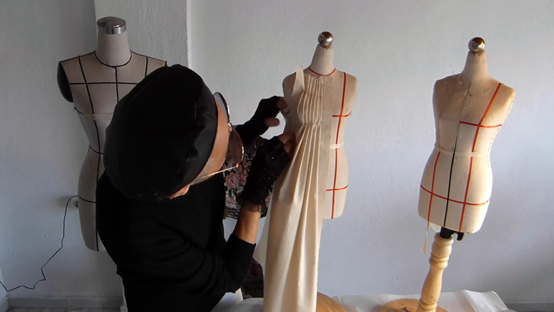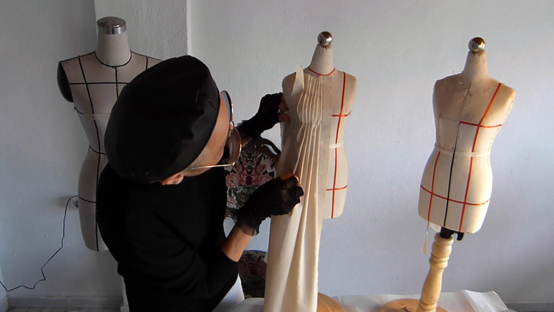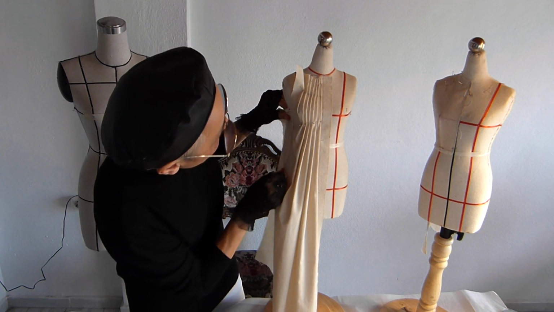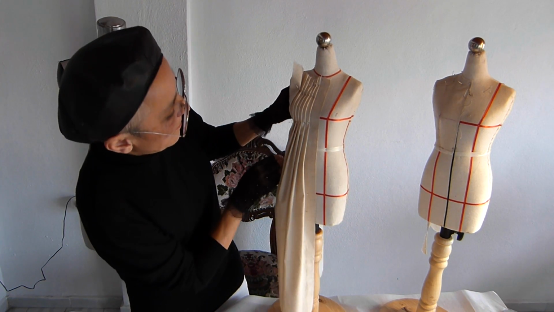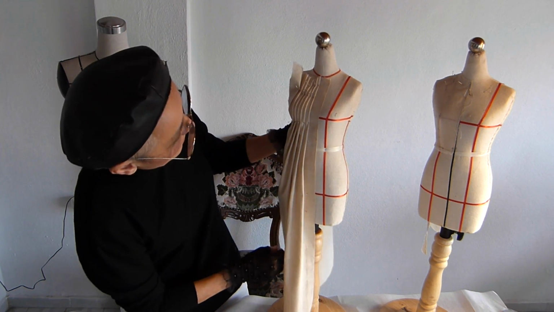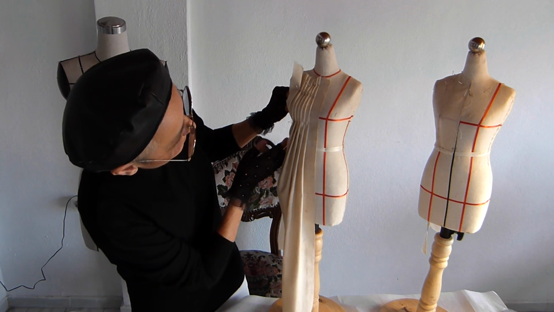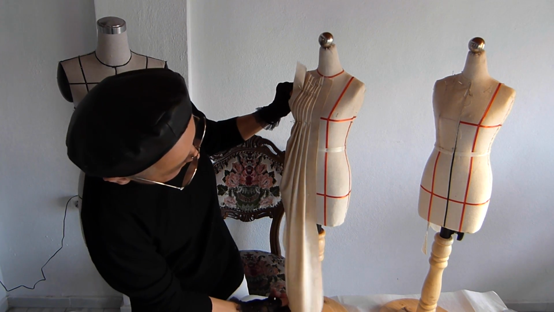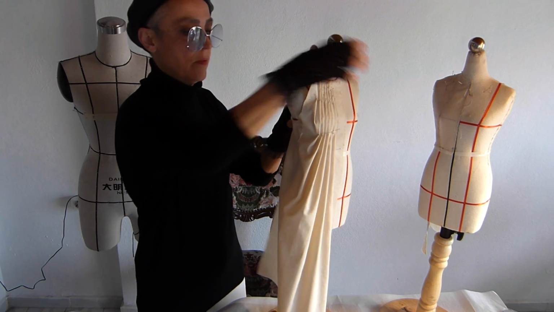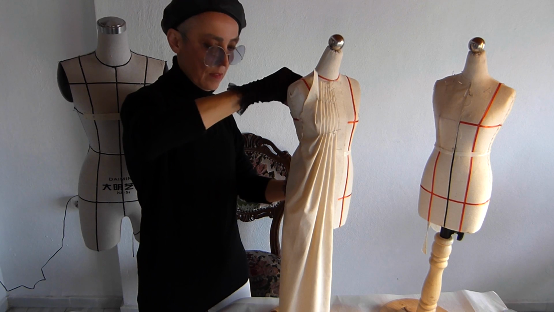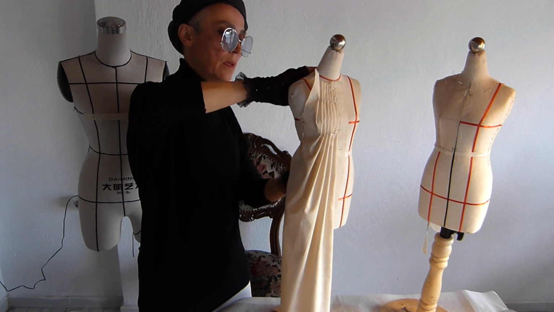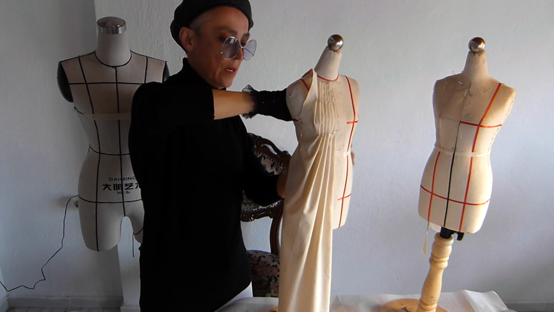So let's see what we have now. Just quickly place the pin at the back, and then we'll shape the way I want.